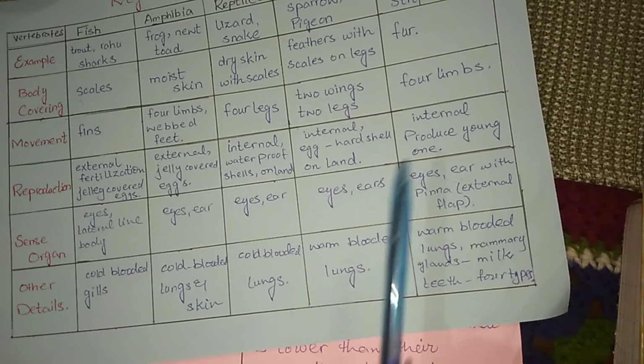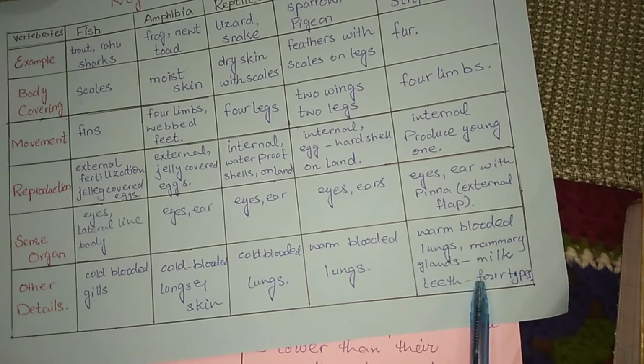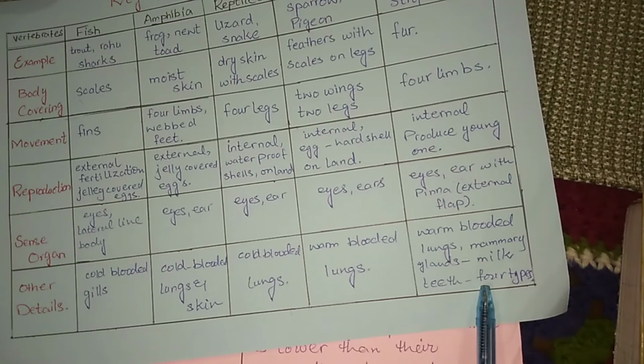Birds have lungs, mammals also have lungs, plus they have mammary glands through which they feed their young ones milk. Okay, they also have teeth. Four types of teeth mammals have: the incisors, canines, molars and premolars. So this is the whole introduction and discussion of the vertebrates we discussed today.